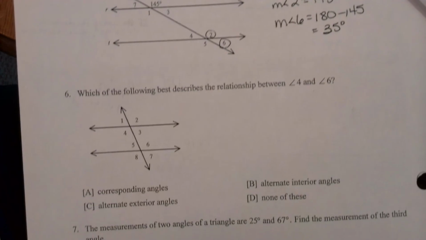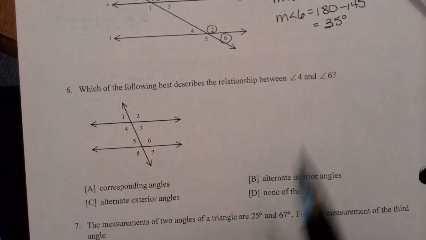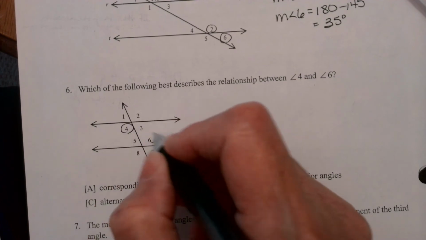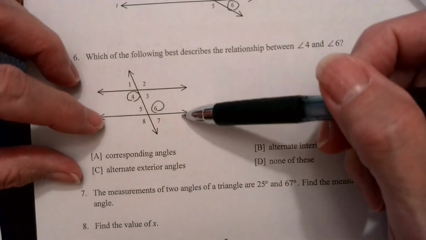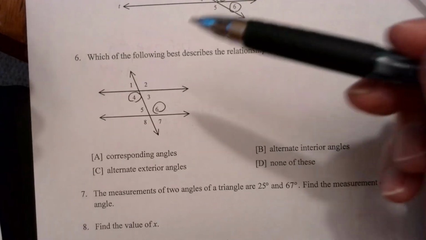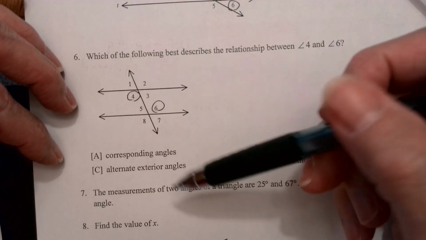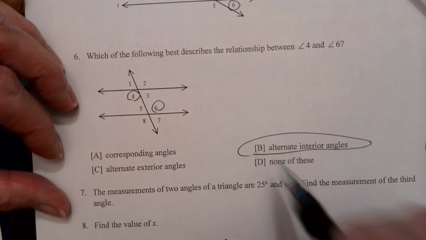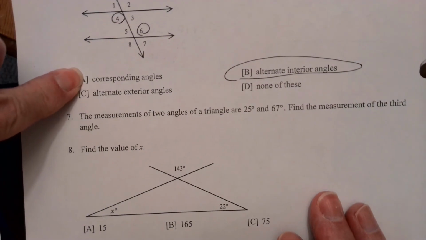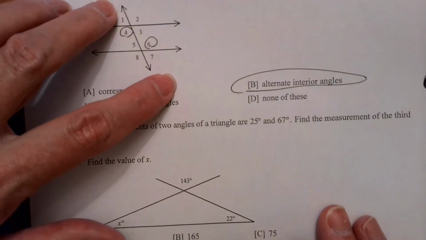Okay, so let's look at that again down here. It says, which of the following best describes the relationship between 4 and 6? So it's these two. First of all, they are between the two parallel lines. They're called interior. They're on opposite sides of the transversal. So they're going to be alternate interior angles. Remember, corresponding angles are on the same side of the transversal. These are exterior, like 1 and 7.